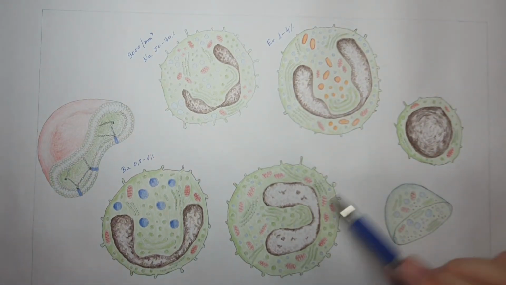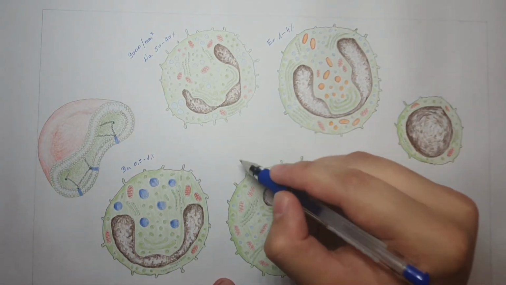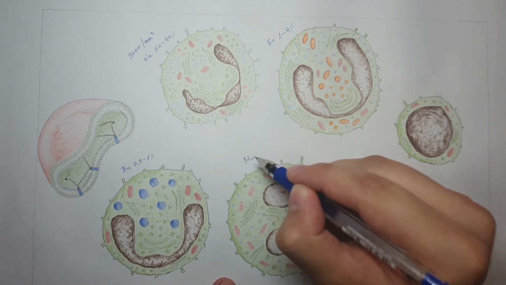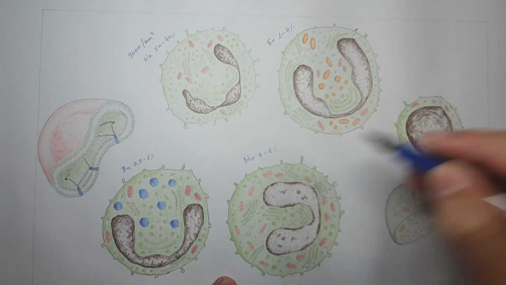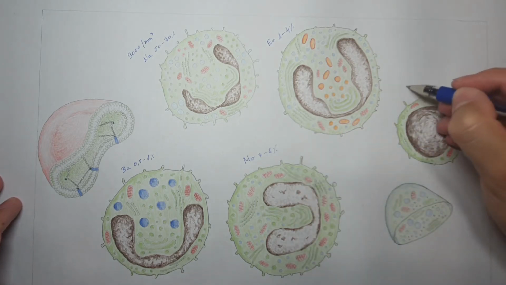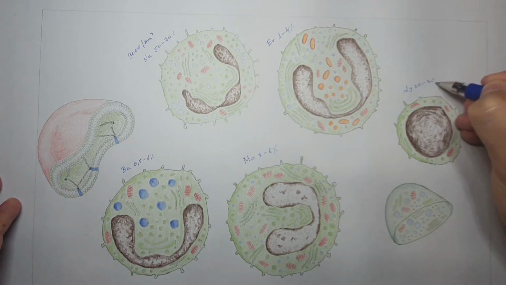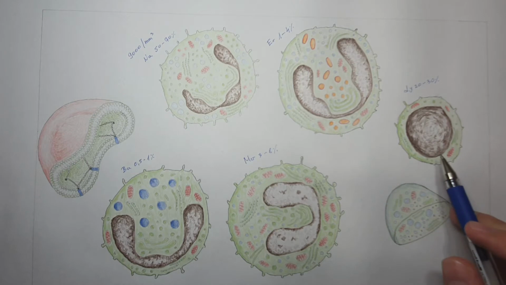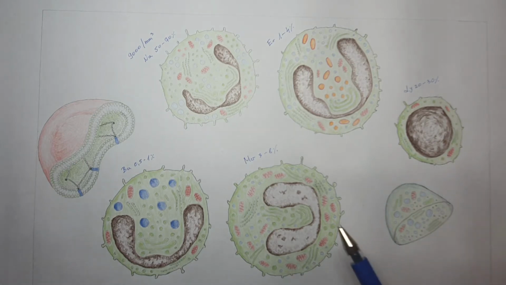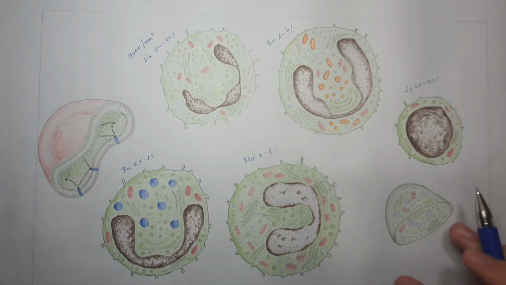We have also the agranulocytes, the monocytes, which actually account for 3 to 8% of the cells, and last but not least, the lymphocytes, which account for 20 to 30% of the cells. These cells are called agranulocytes, but they actually have small azurophilic granules that are actually lysosomes.